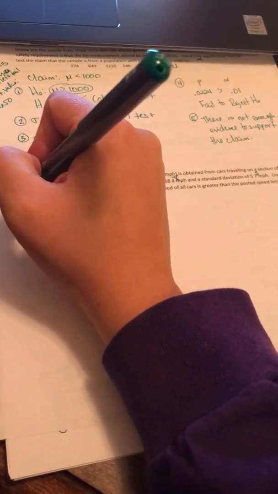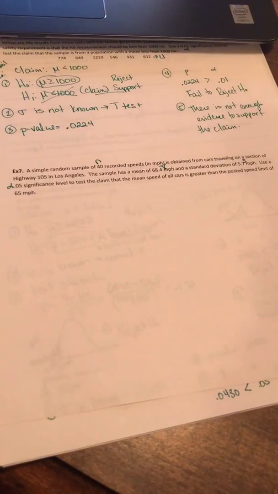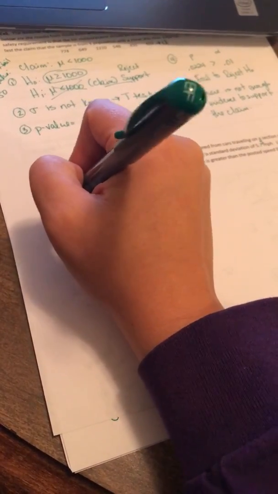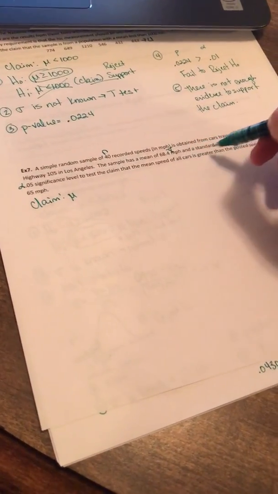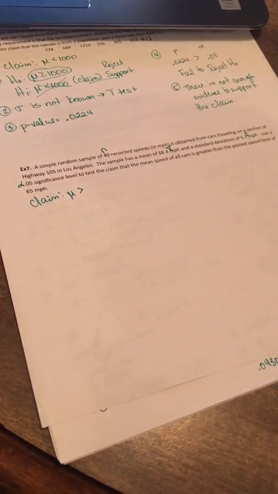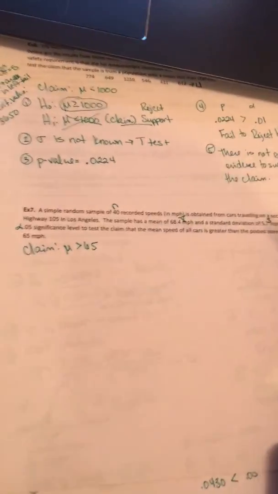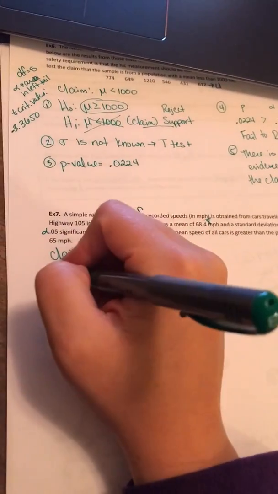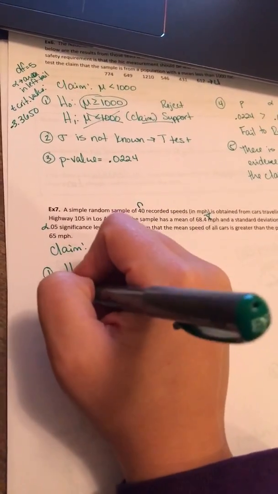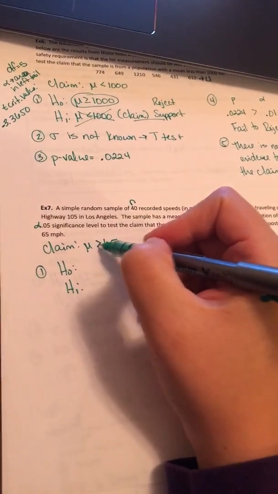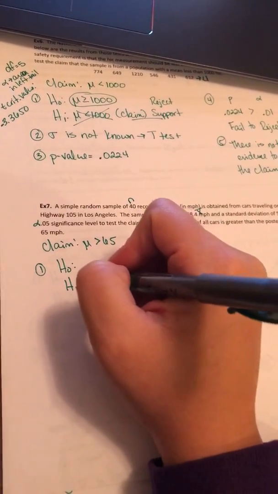Use a 0.05 significance level, so there's alpha, to test the claim that the mean speed of all cars is greater than the posted speed limit of 65 miles per hour. So generally people do go over the speed limit, so it's a good chance that this is probably true, but test this claim. Strict inequality, our claim goes with H1.